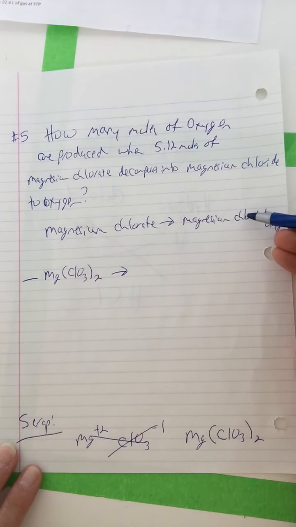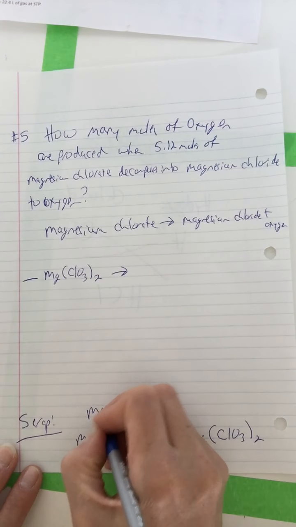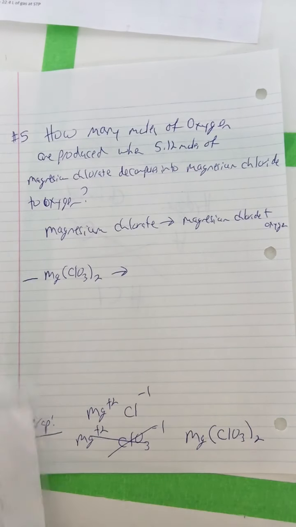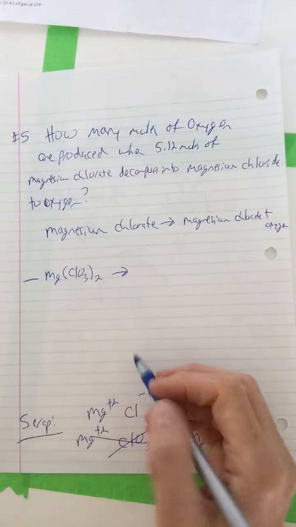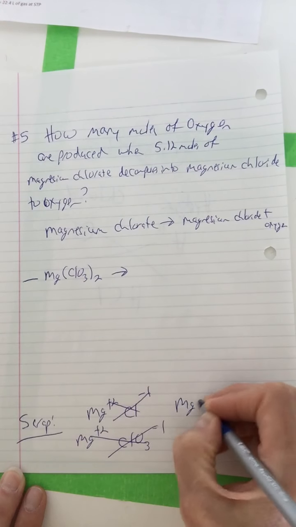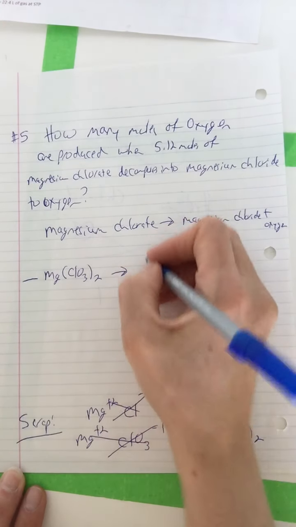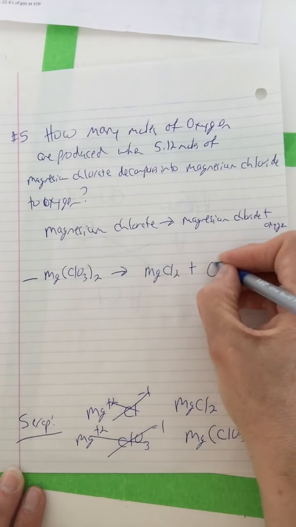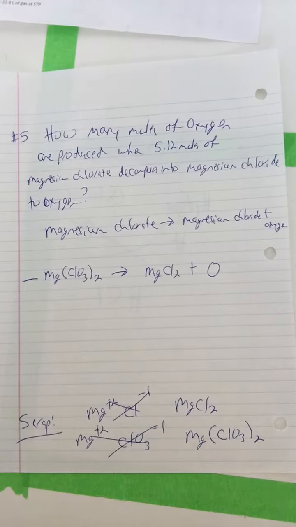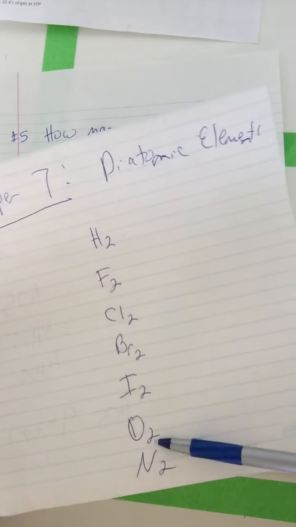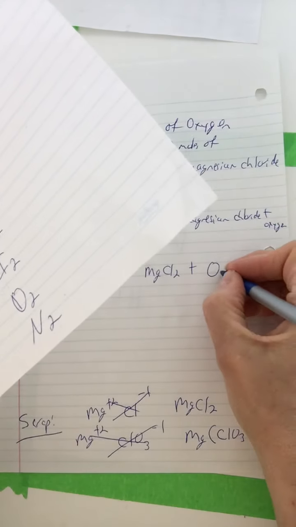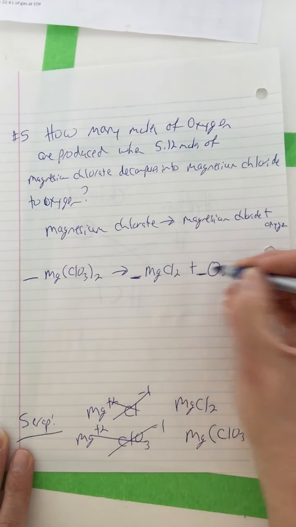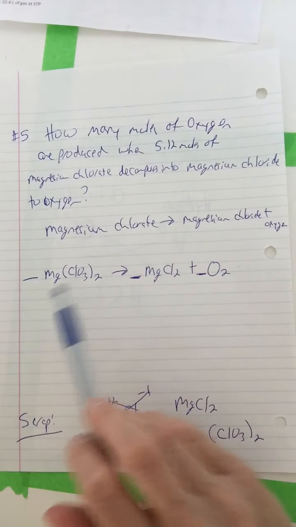And then it breaks down into magnesium chloride. Well, magnesium's plus 2. Chloride, you can look up on the periodic table. Right here. It's minus 1. Crisscross, you get MgCl2. So we know we get MgCl2 plus oxygen is said. Well, oxygen alone, whenever you have a single element, you got to look, is it one of my super 7? It is. So he's diatomic. This is a lot of things to remember. I'll put blanks out front. There's a lot of things to remember.